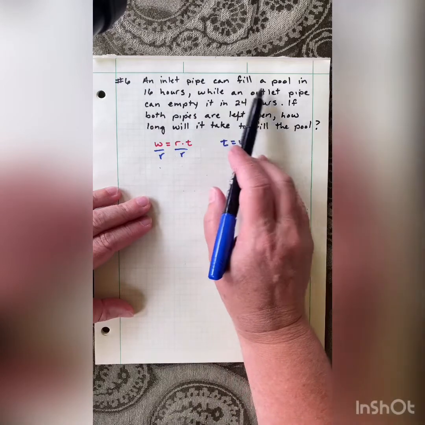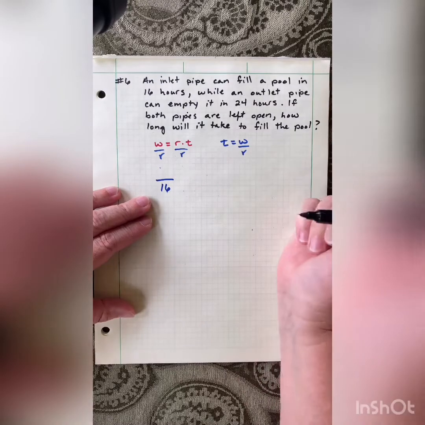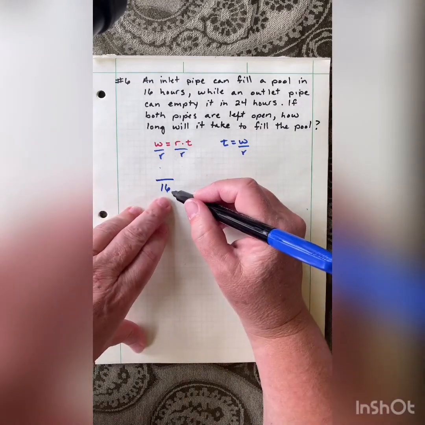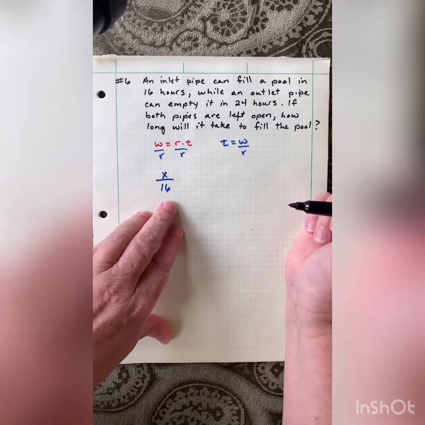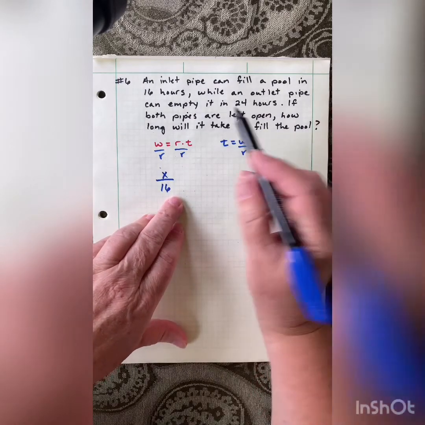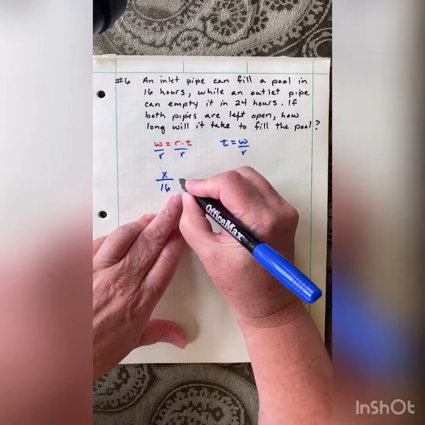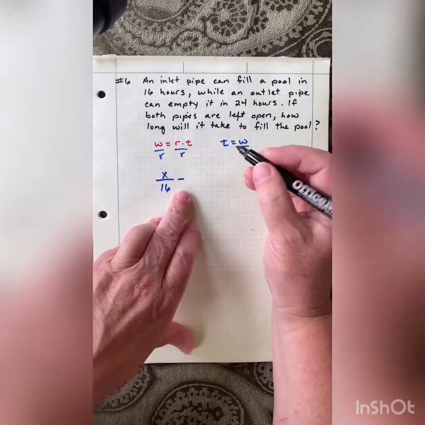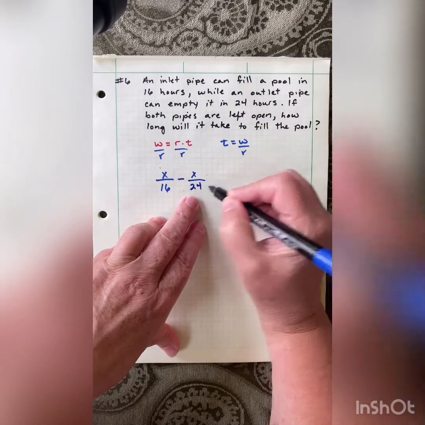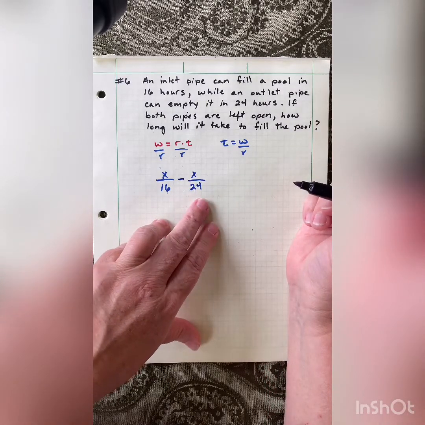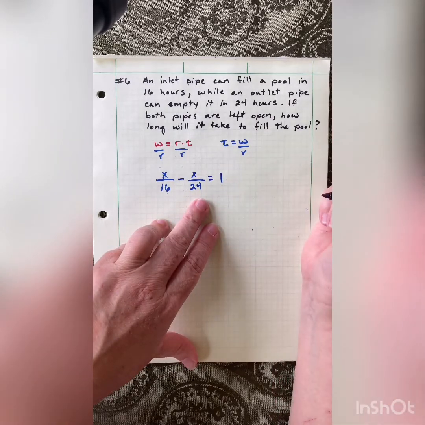Let's take a look at what we got here. An inlet pipe can fill a pool in 16 hours. So in 16 hours, it can fill that pool. I'm putting that down here. That's my rate. And work, we're not quite sure, so we're going to put that x up there. While an outlet pipe can empty it in 24 hours. Since it's emptying the pool, we're going to say minus. We're not sure how much work is getting done, but we know it can get done in 24 hours. So that's my rate down there, and this will give me one full pool.